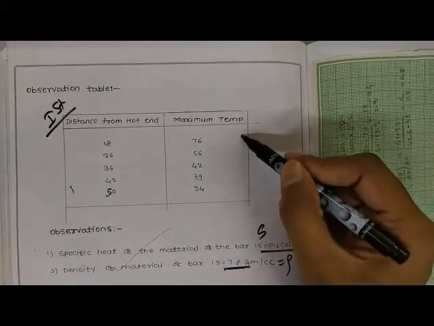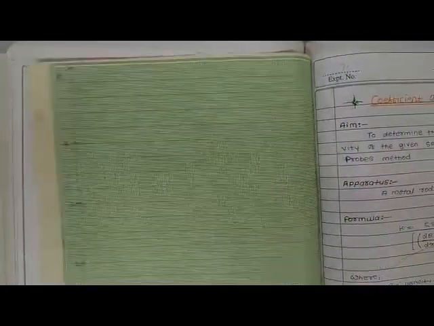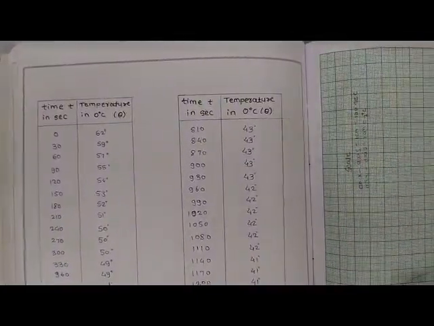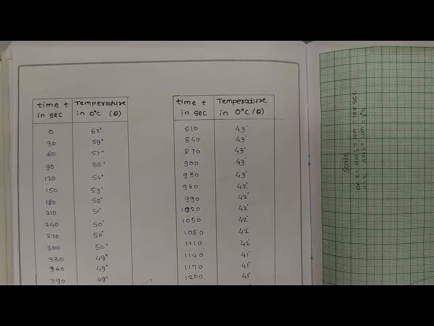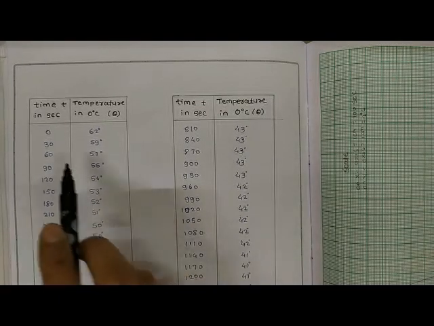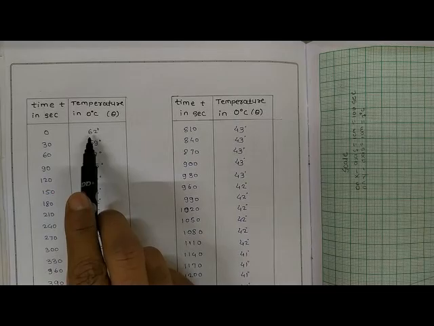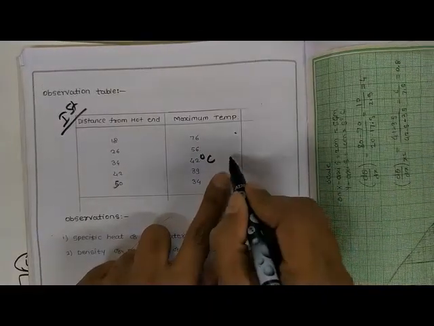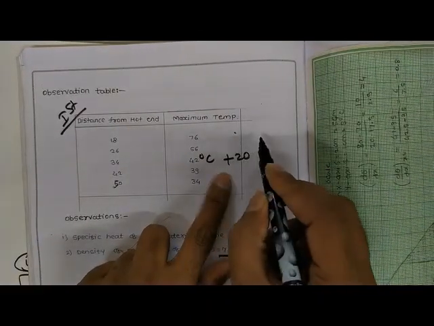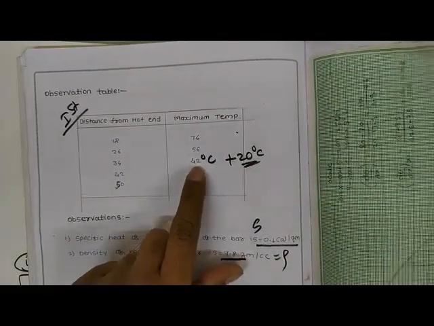Now, as soon as we get the first observation table, we move towards the second observation table. That means after heating the central thermometer or central point, we stop heating and start the time. Initially it was 42 degrees Celsius at the central thermometer, and we heat the central point till it increases by 20 degrees, that is up to 62 degrees Celsius.